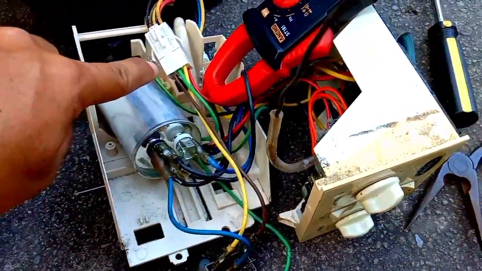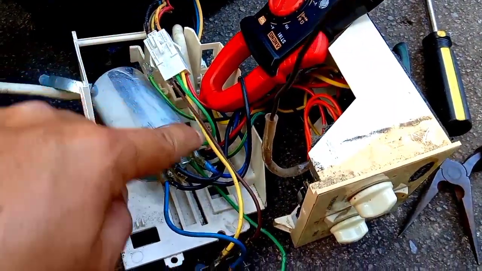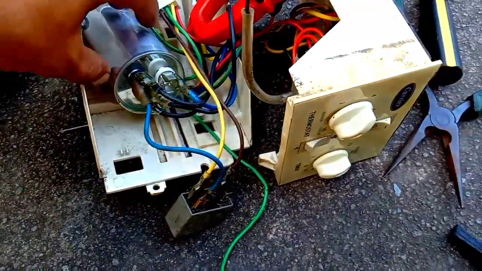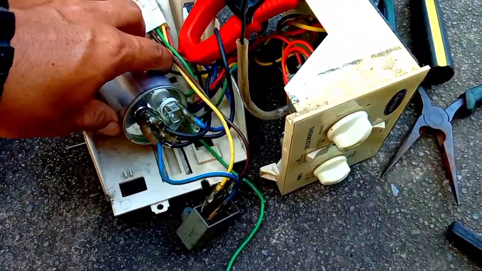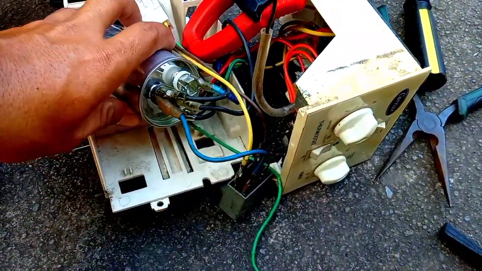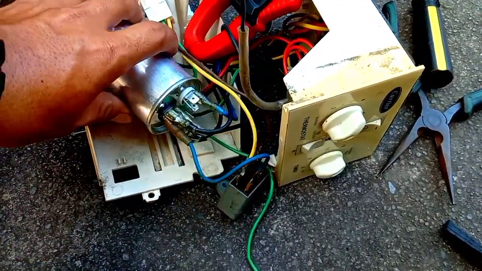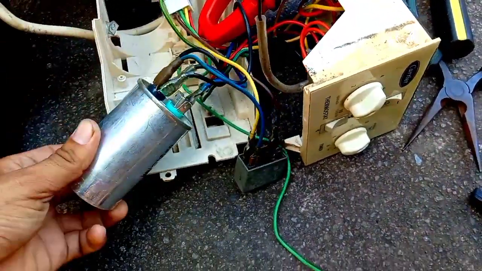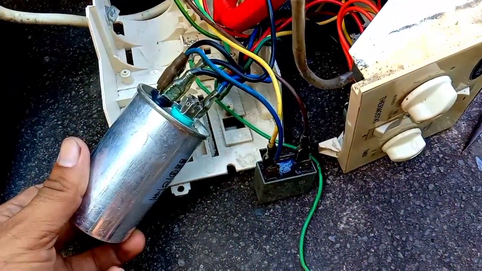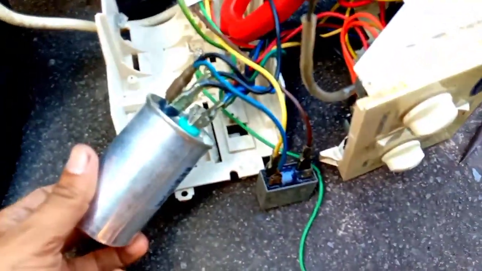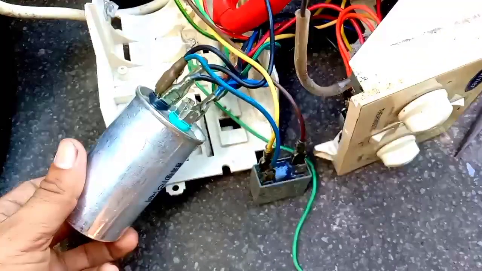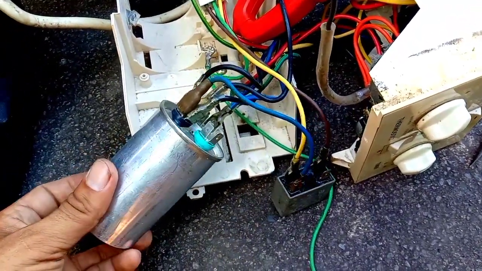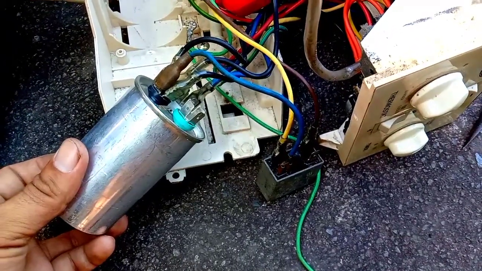You see that there are two capacitors. So yes, that's the connection, the blue from the dual type capacitor going to the single type fan capacitor. The value of the fan capacitor is 2.5. The dual type capacitor is 25 plus 2.5 UF or microfarad.